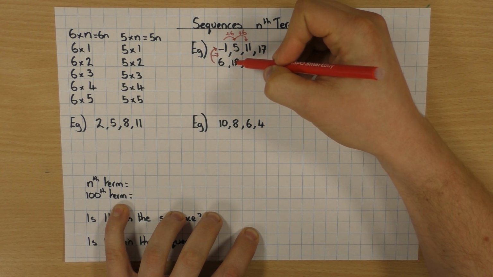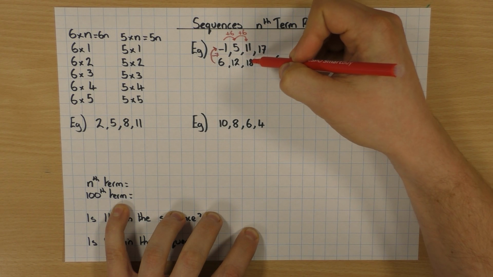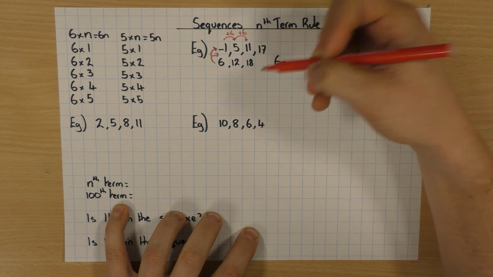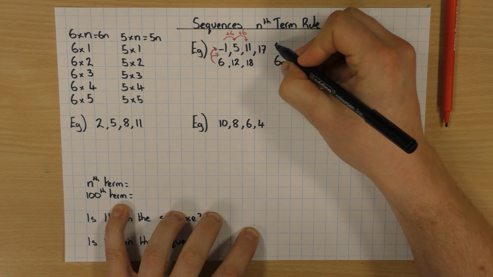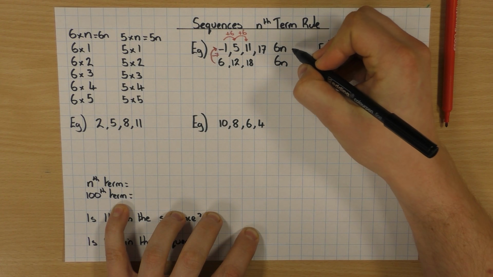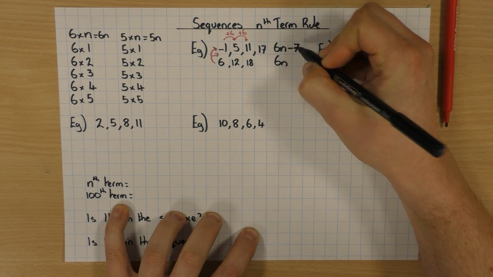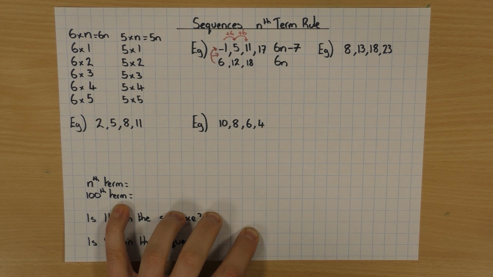Exactly the same thing here. 12 take away 7 gets to 5. 18 take away 7 gets to 11, and so on and so forth. So the nth term rule would be 6n, because it's the 6 times table, and then take away 7. And that's how you work out the nth term rule. We'll do a few more examples.